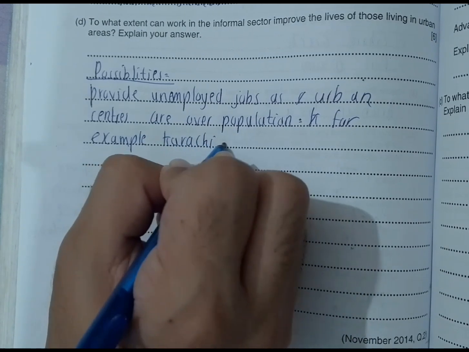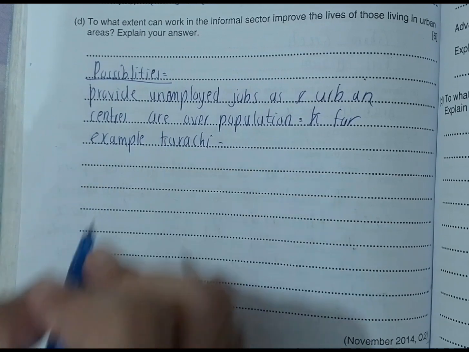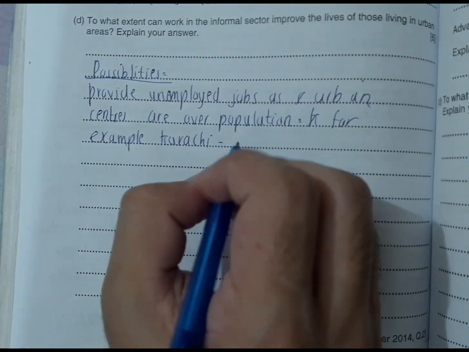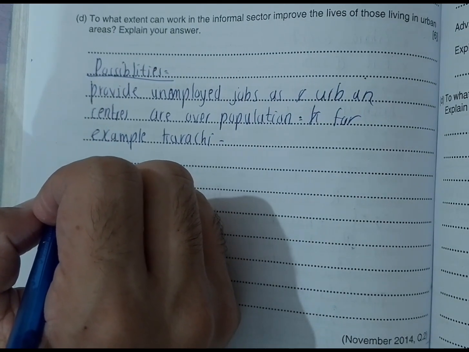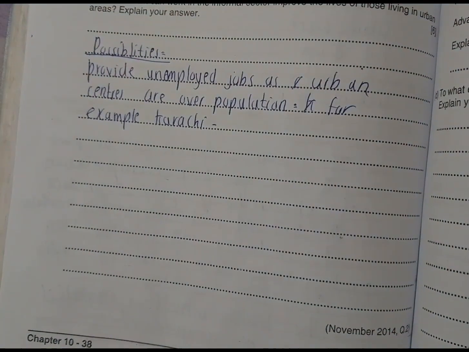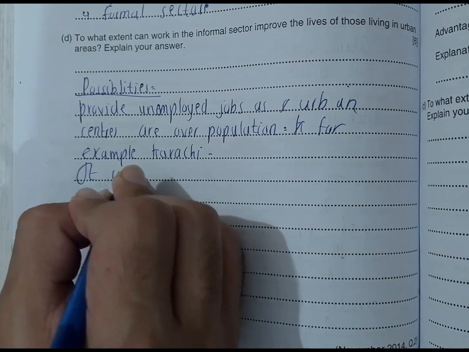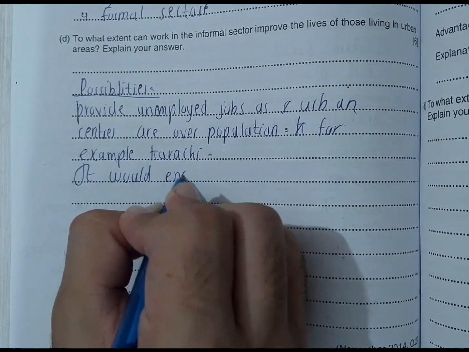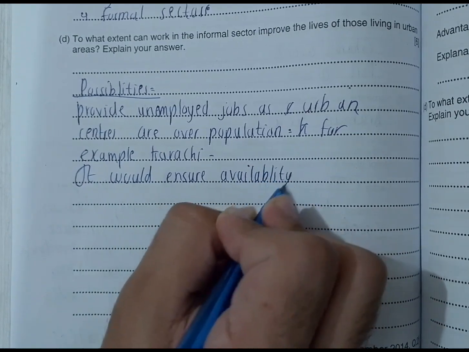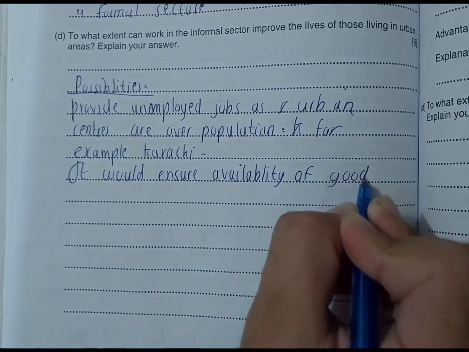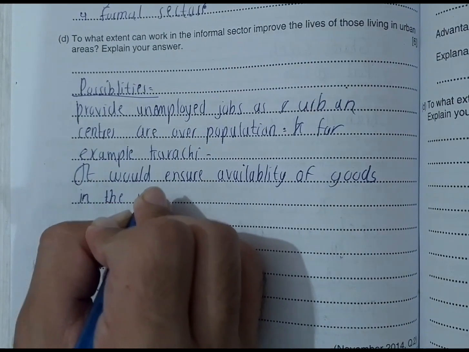The second factor you can write is that it makes the availability of goods. So let's write it. It would ensure availability of goods in the urban centers.